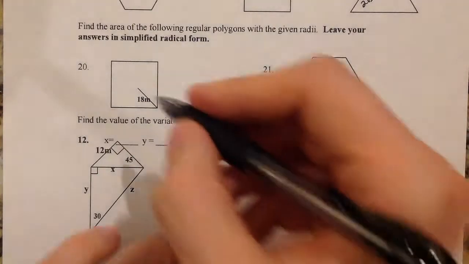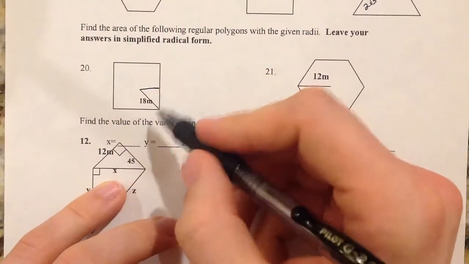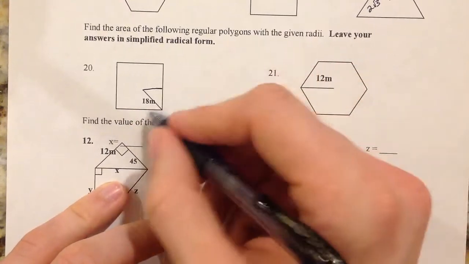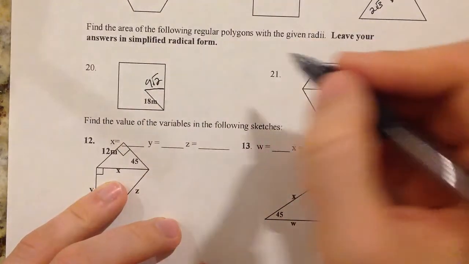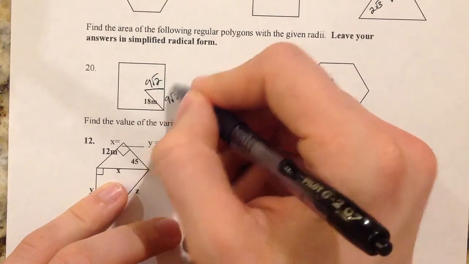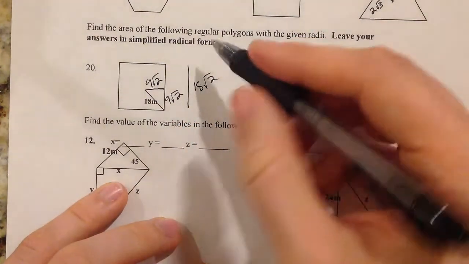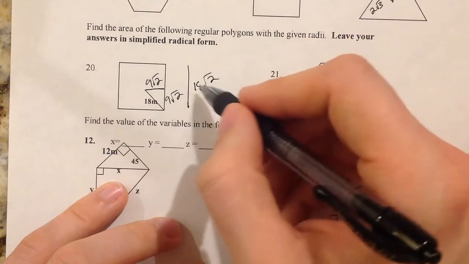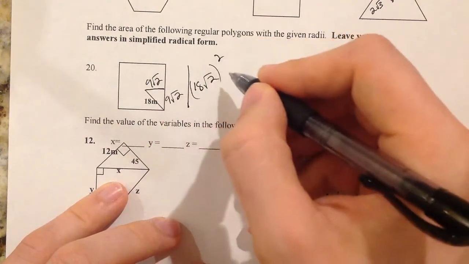Now, when I do this, this is 18, and remember this is my square root of 2 side. So what did I multiply the square root of 2 by to get 18? How about 9 square roots of 2? Looks good. This side is also 9 square roots of 2 because it's a 45-45, and this side right here is 18 square roots of 2. Don't get crazy and forget that all you have to do to get the area of a square is take that side and square it.